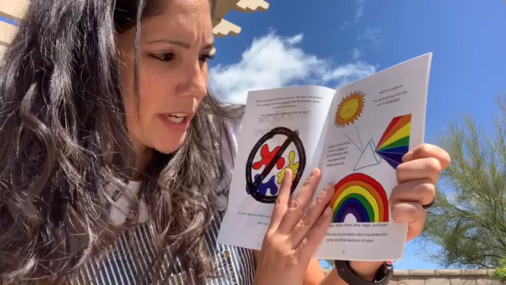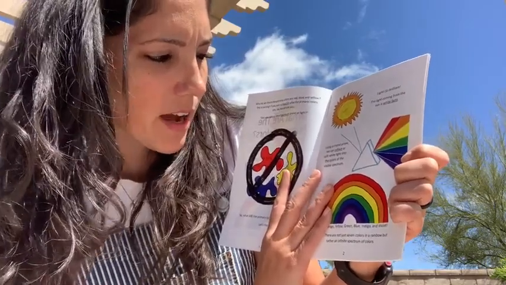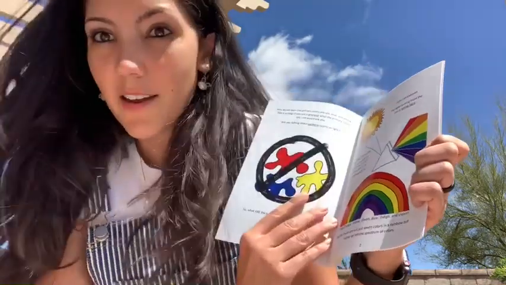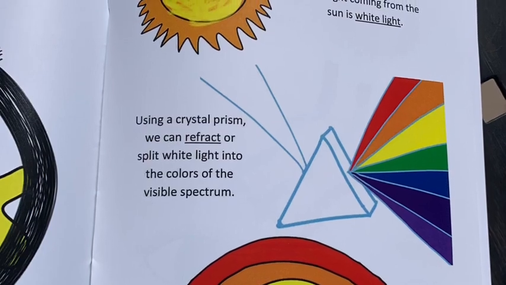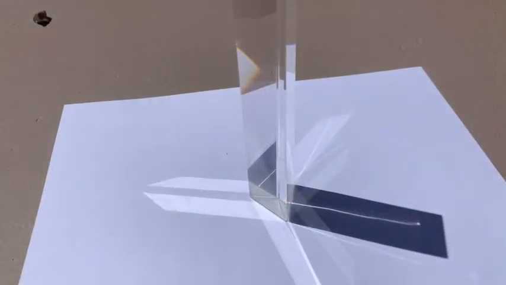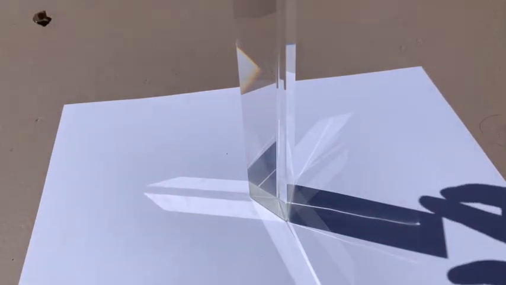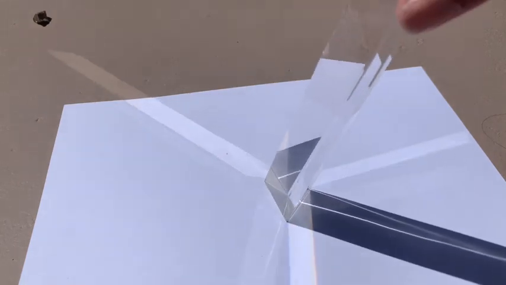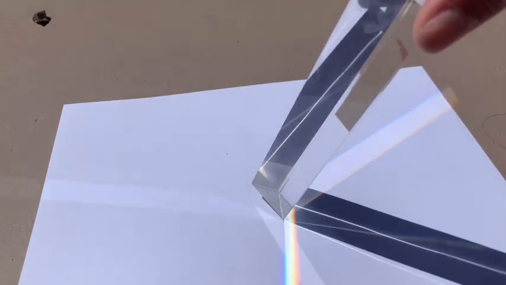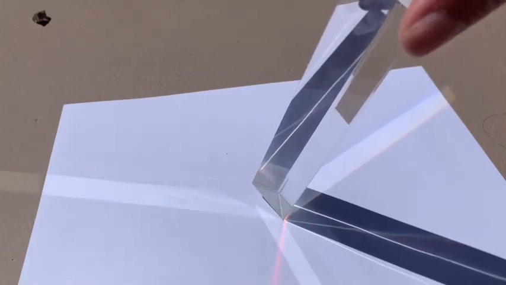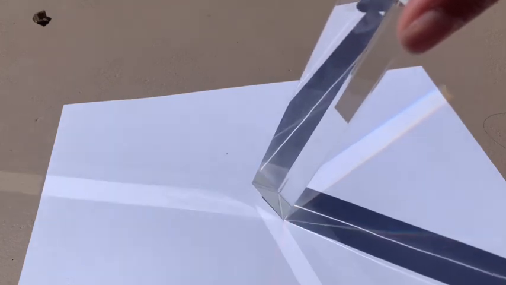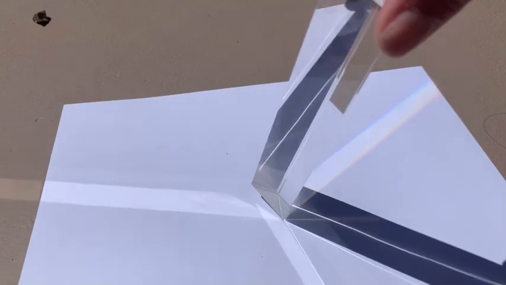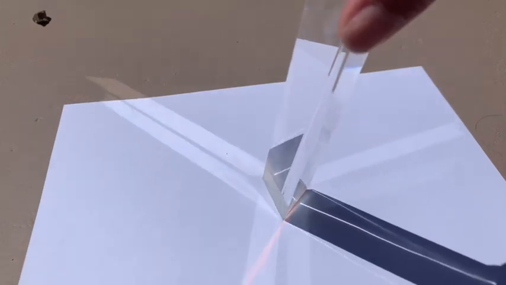Using a crystal prism, we can refract or split the white light into the colors of the visible spectrum. And I'll show you guys that right now. So this is my crystal prism, and right now that light from the sun, that white light, is hitting it and causing a shadow and also some reflections. But if it hits it in a very certain way, refraction is going to happen, and that white light is going to be split into the rainbow of colors that you can see right there. And there's a few different beams coming off.